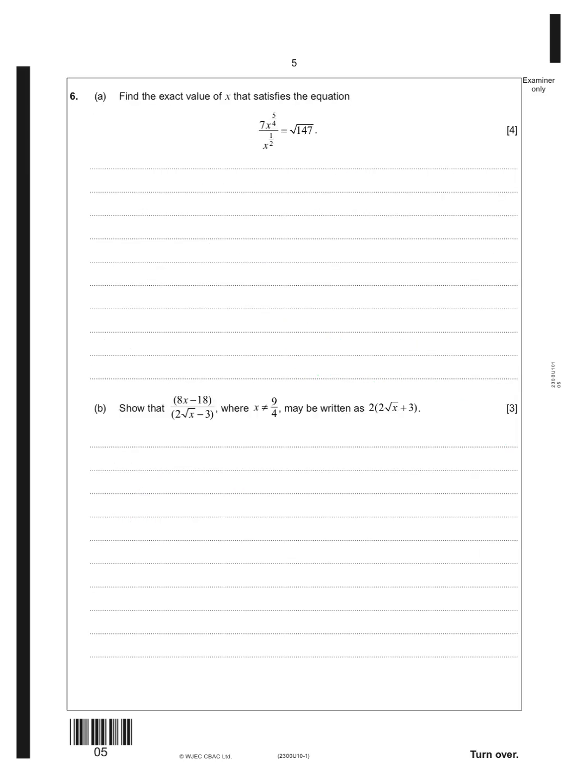Okay, so it's an indices question here. First one looks a bit different, which is nice. So let's deal with the left-hand side first. We're going to have 7 and then x to the power 5 over 4 minus 1 over 2. Hopefully we remember that rule of indices. And then let's think about the right-hand side.